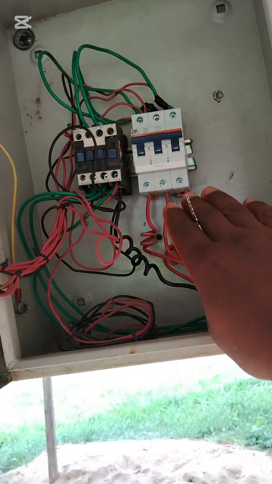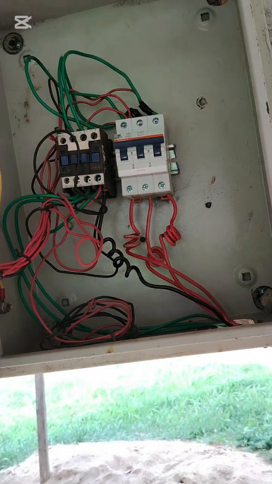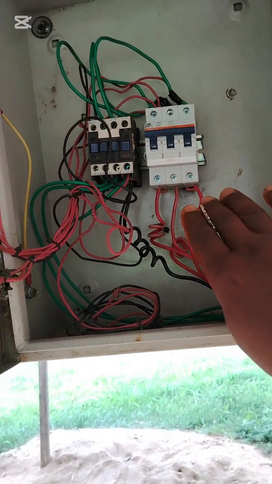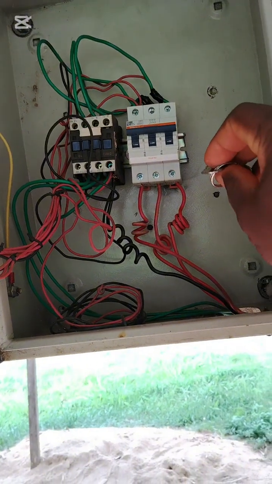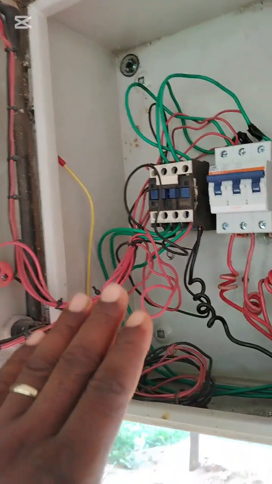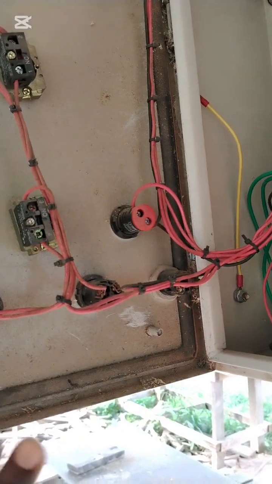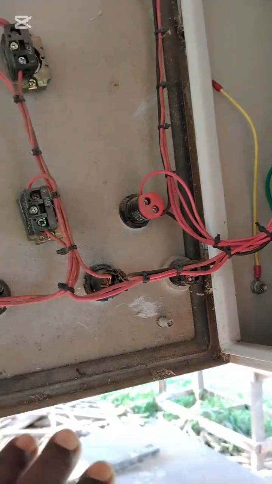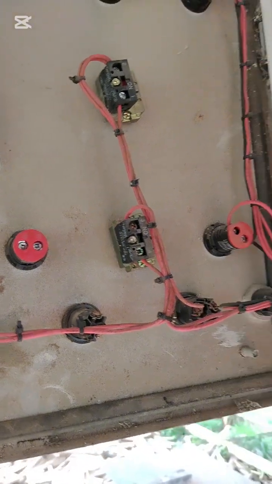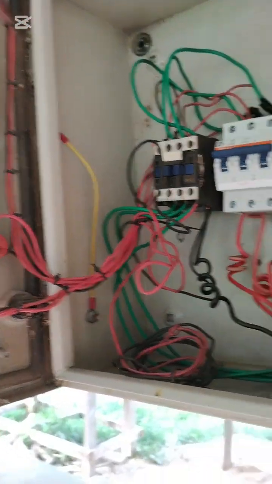Here there is another protective device. There's another circuit breaker before the contactor. After the circuit breaker outside here, the cable first enters the circuit breaker here before you can connect it to the contactor. And look at the connection here, the buttons you use to turn on and to turn off, which I showed you from the outside.